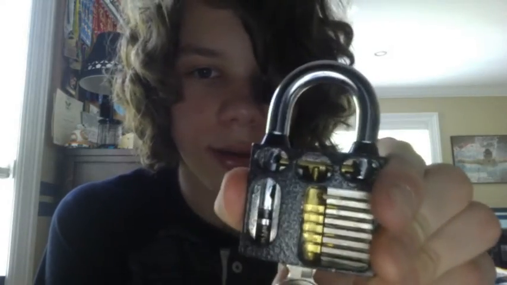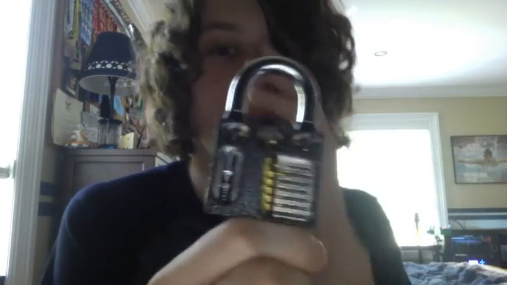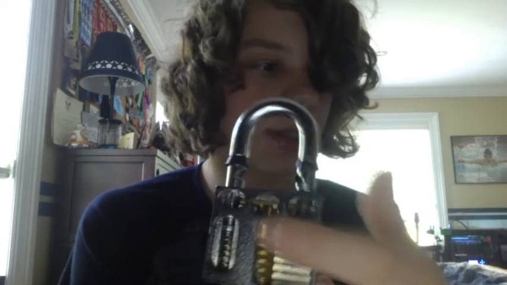And what happens is when you turn the cylinder, as you can see, those slowly move in, and that's what causes the shackle to pop out, also with the help of the spring. Sorry if I'm pointing to the wrong thing.